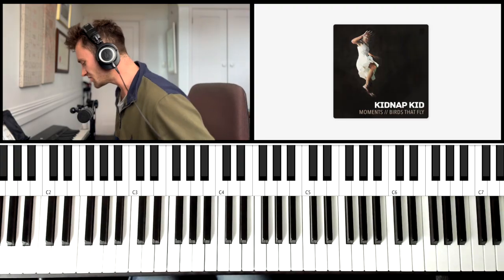So as you can hear, it's kind of got that really stirring, emotional house piano atmosphere, right? And I'm going to break down some of the things happening in this song so that you can hopefully learn something about playing in the style and learn how to play this particular piece of music. Okay, let's jump into it.